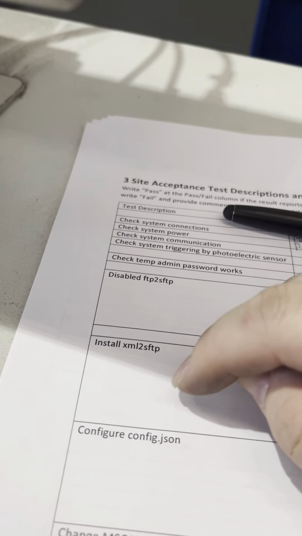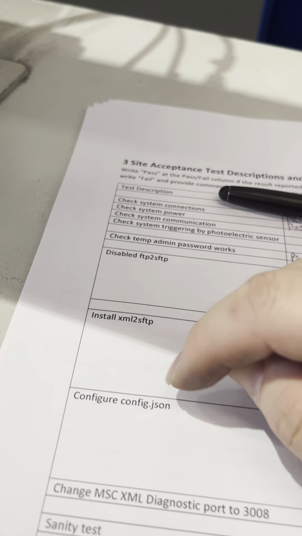The next thing is to configure the config.json inside this xml2sftp folder, which is here. Right click and open. We need to modify this file to match the specific system.